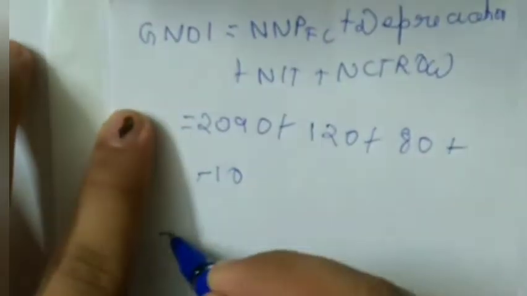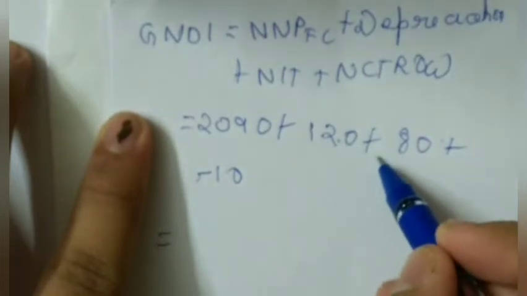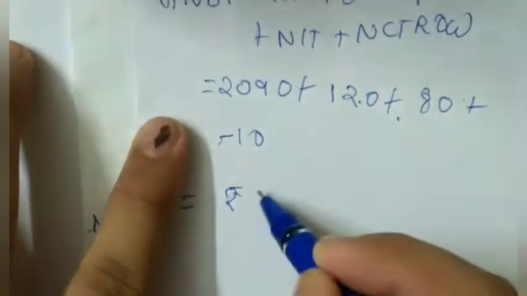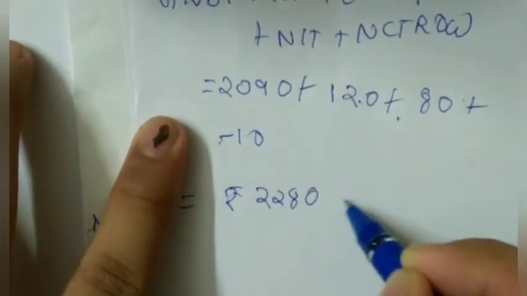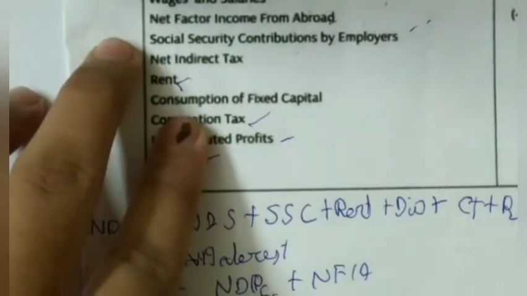Minus 10 will be equal to 2290, which is equal to rupees 2280 crores. So friends, this was our discussion on practical problems.